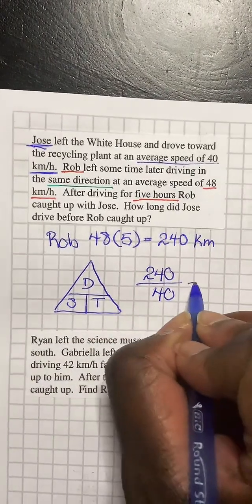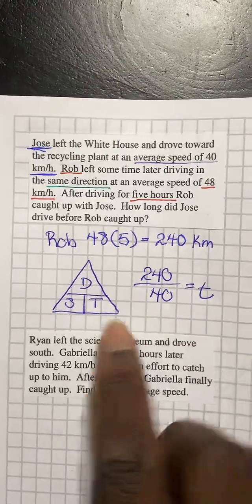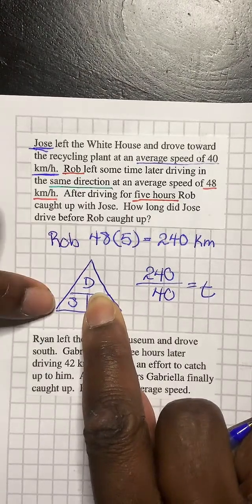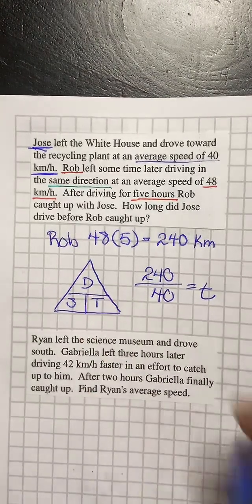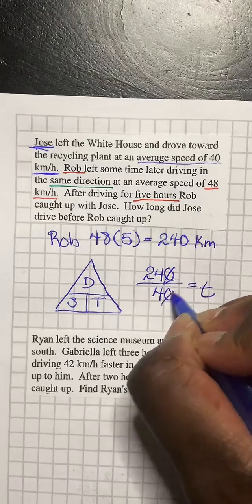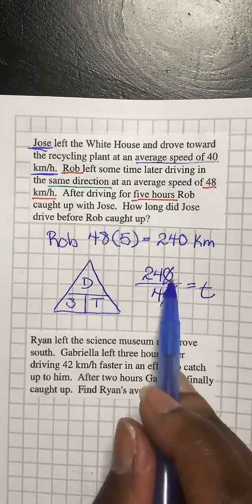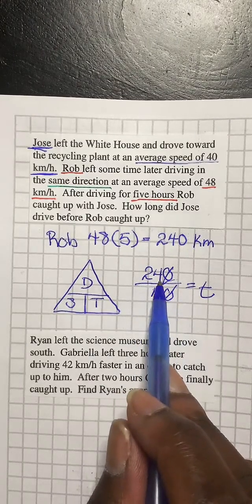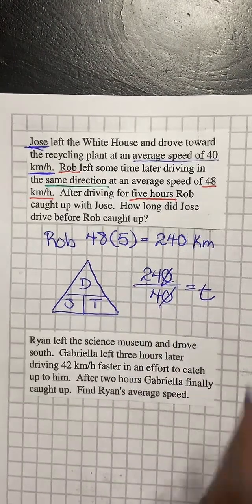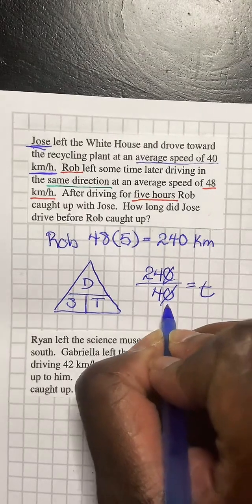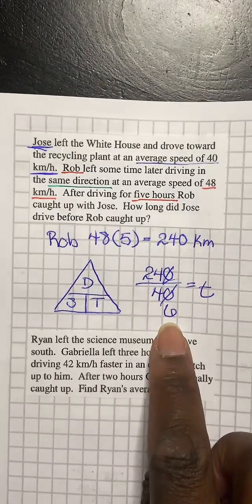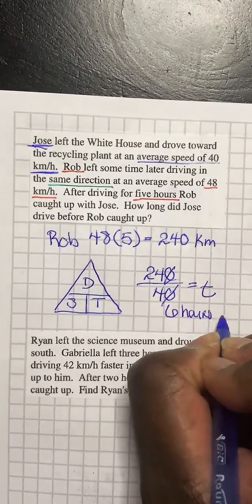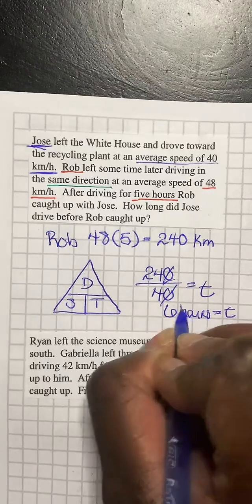And we're doing this to figure out our time. If we're looking for time, cover that up. That means we're taking the distance divided by the speed. I notice when I get 2 zeros at the end, I can cancel it out. So instead of dealing with larger numbers, if I'm doing mental math, I just have 24 divided by 4. And 24 divided by 4 gives me 6. But 6 what? 6 hours. Because that's my time.